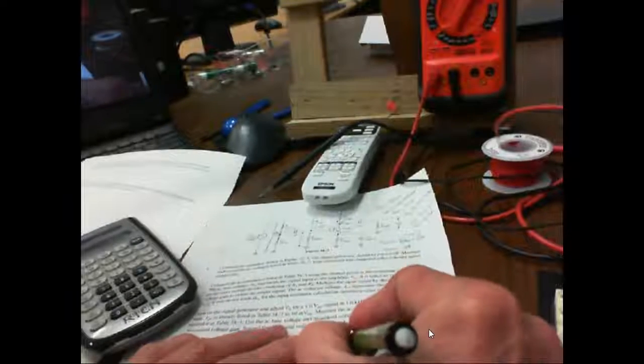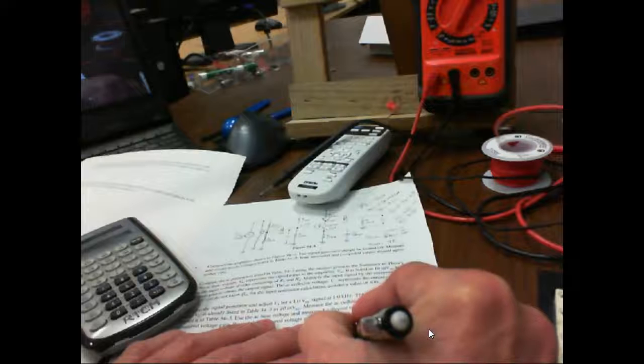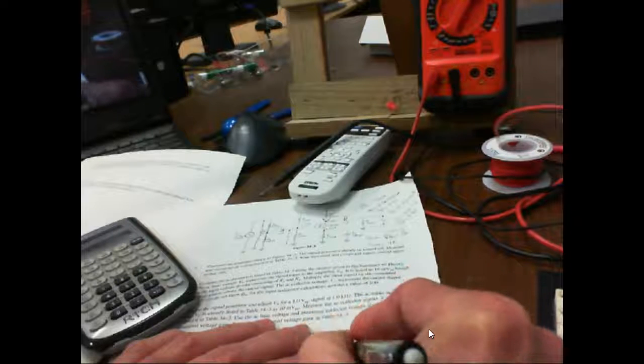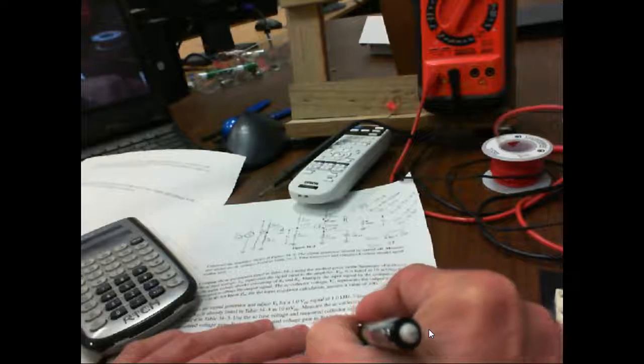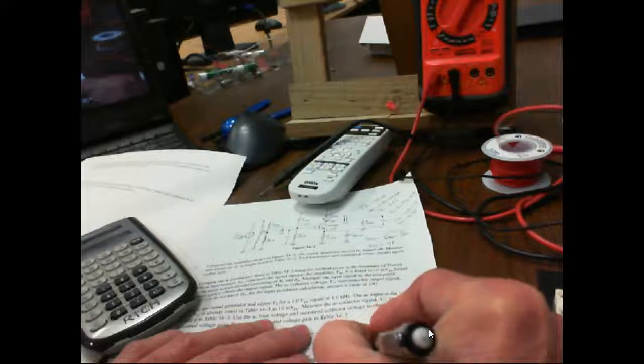And then RN. So let's look at RN. So this is RN. What I'm going to do is this is my circuit. And of course we haven't gone over this, but let's see how many of y'all remember this. So this is what my AC signal sees.